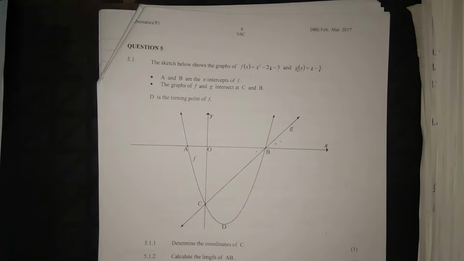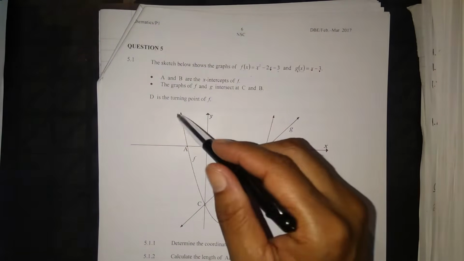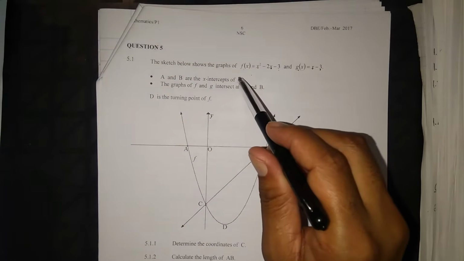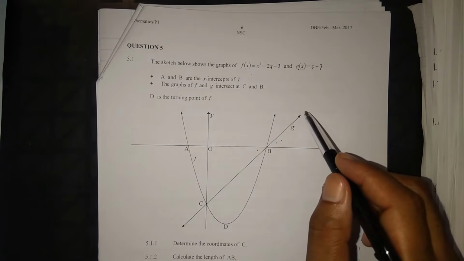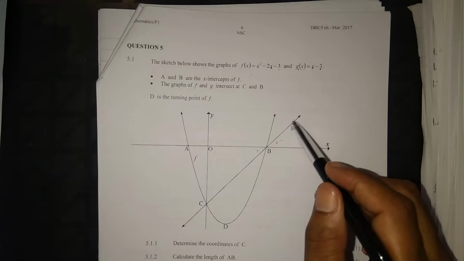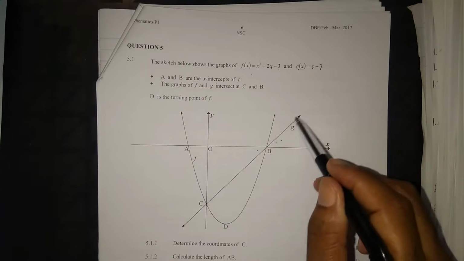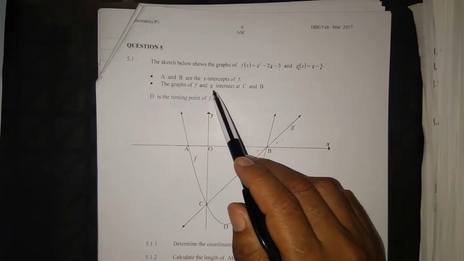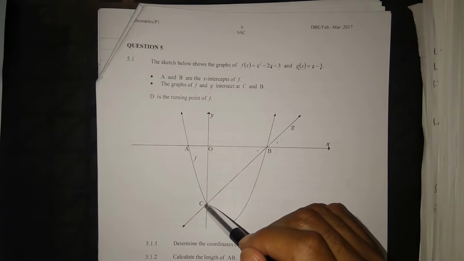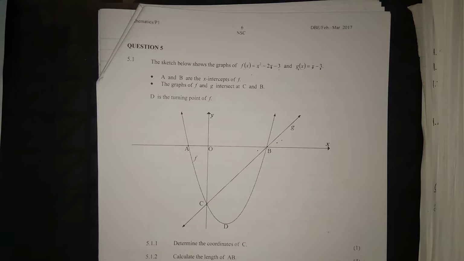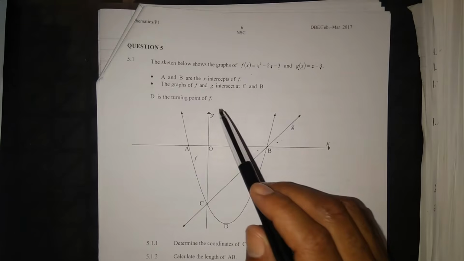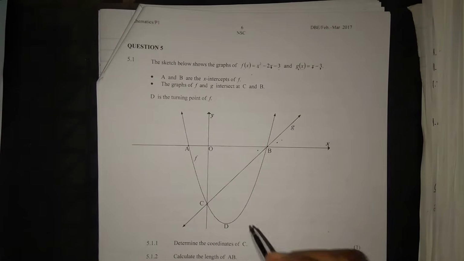Then babuya basitshela bathi A and B are the x-intercepts of f. So A and B are my x-intercepts ka graph f, right? And then according to your observation here, B is also the x-intercept of g. Now the graphs of f and g intersect at C and B. So my points of intersection are C and B. D is the turning point of f. So this is the turning point.